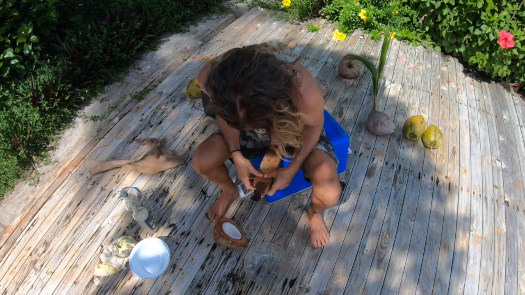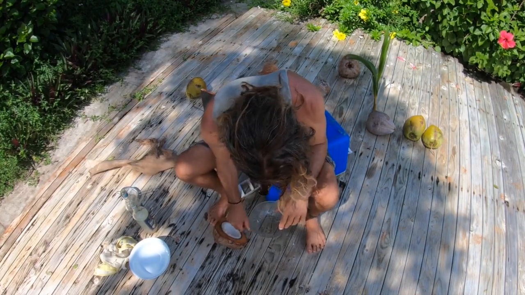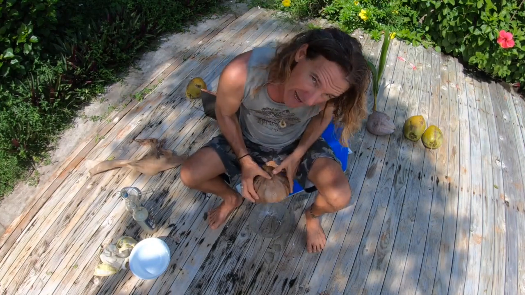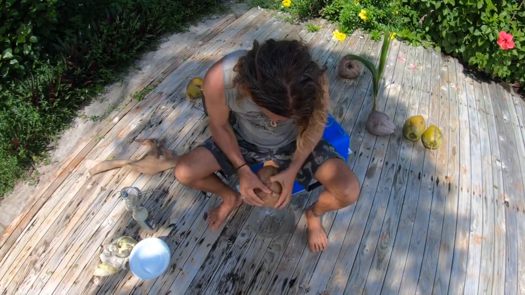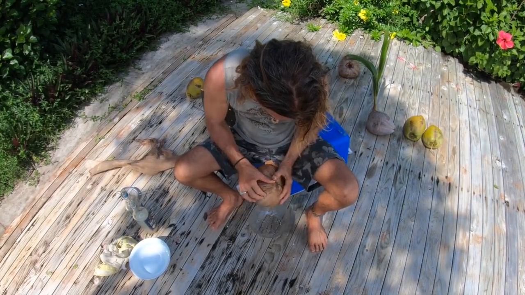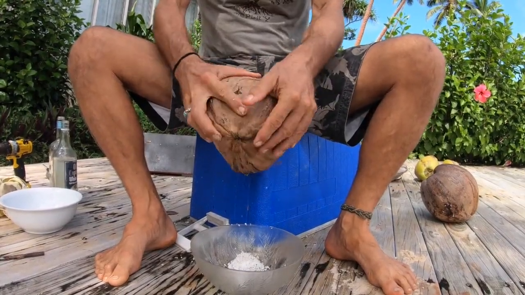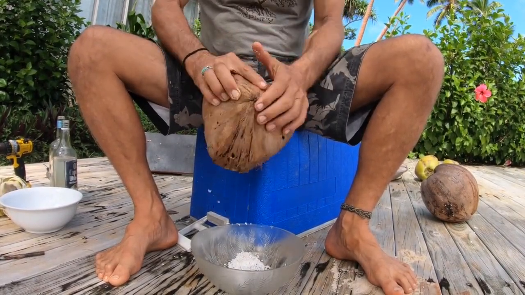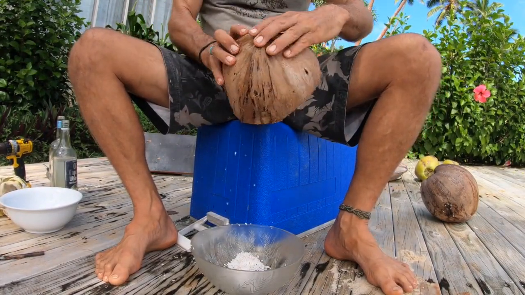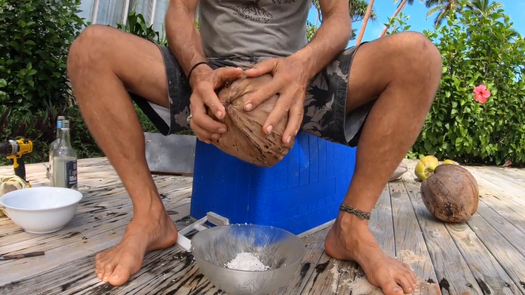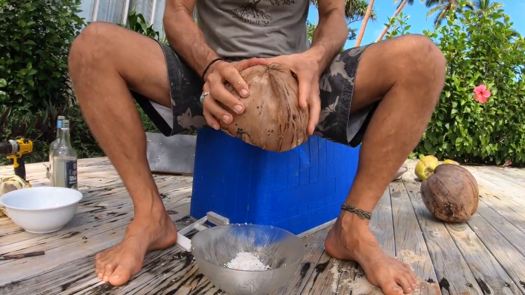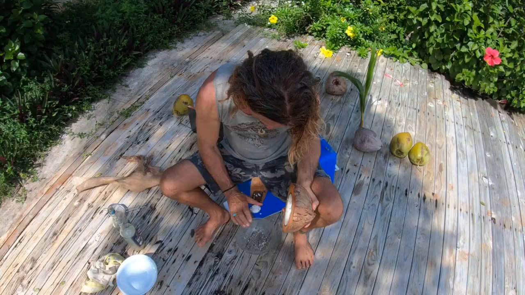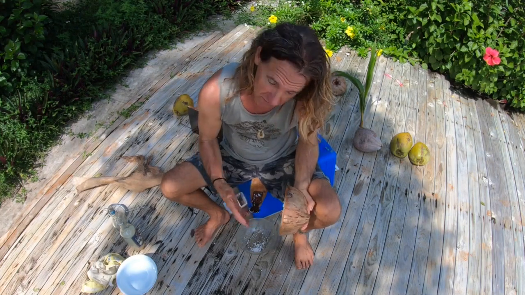You sit on it, you put your bowl underneath, you get your mature coconut and scrape away. Voila, grated coconut.